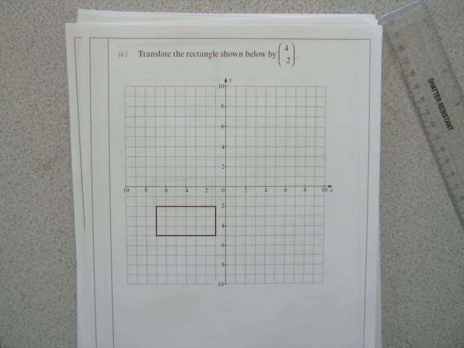Okay, part C, it says translate the rectangle shown below by this column vector, 4, minus 2. What that means is we're going to shift it, we're going to move it. And when you move it, it stays the same in terms of its size and its orientation. We don't rotate it around or flip it or anything.